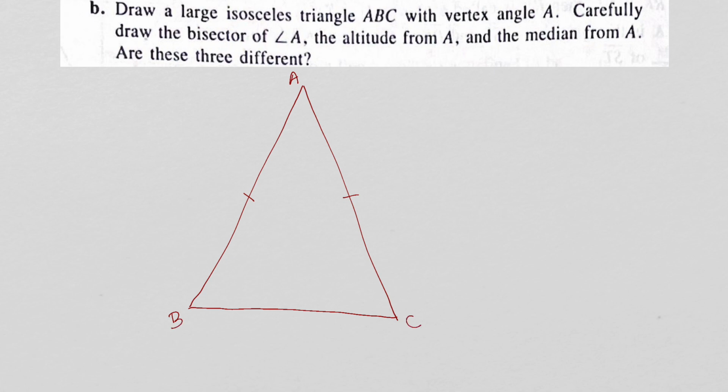The first thing we're going to do is a bisector. The bisector is going to cut this angle exactly in half, and the bisector is going to look like that. That's the bisector. The altitude is going to drop straight down from here, and it's going to hit this at a right angle. So the altitude is this line right here. That's going to hit at a right angle.